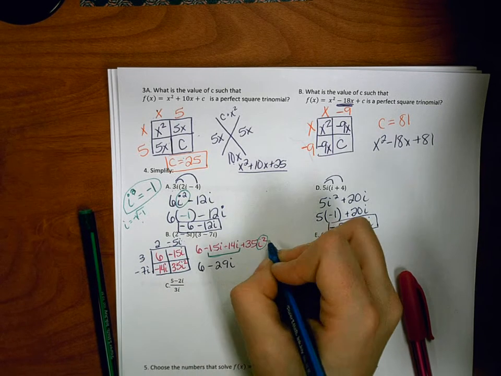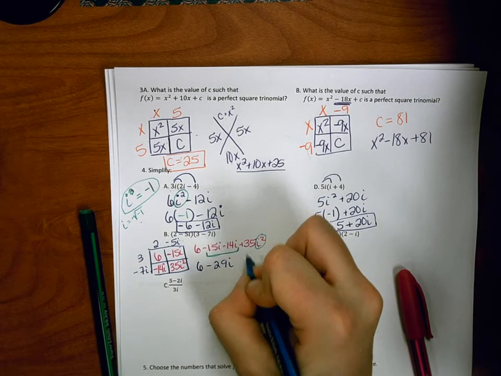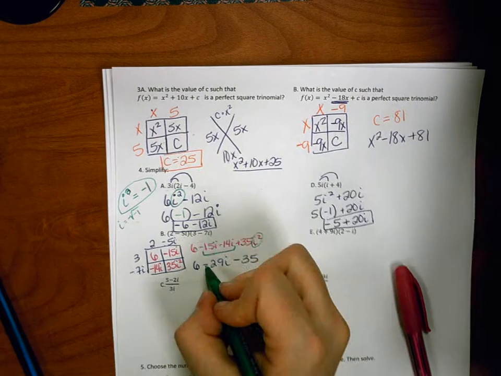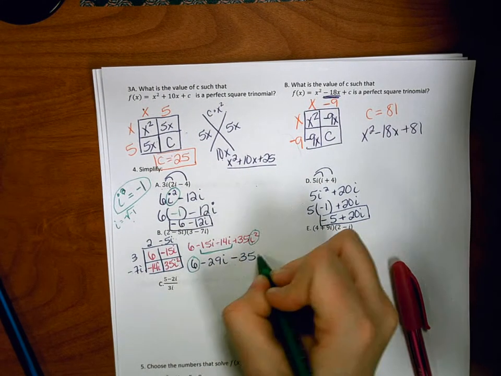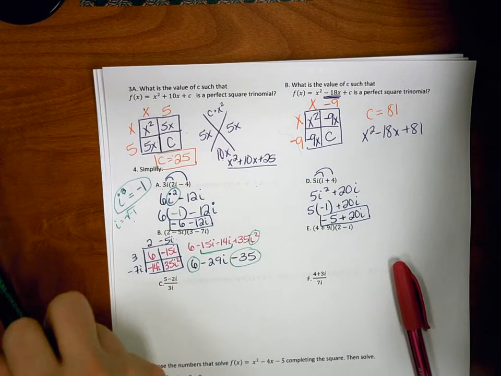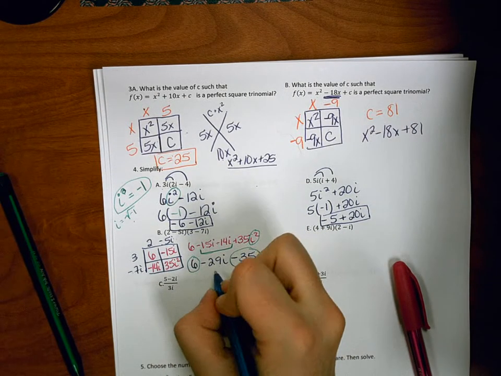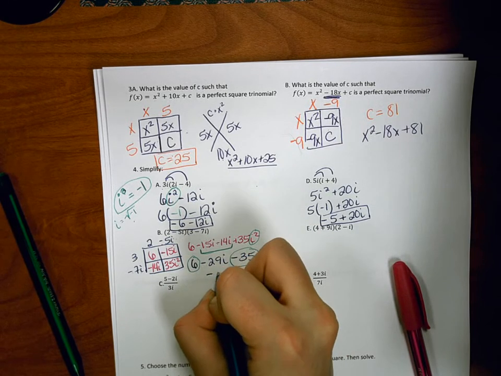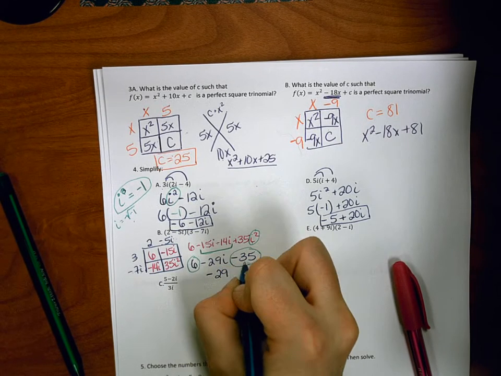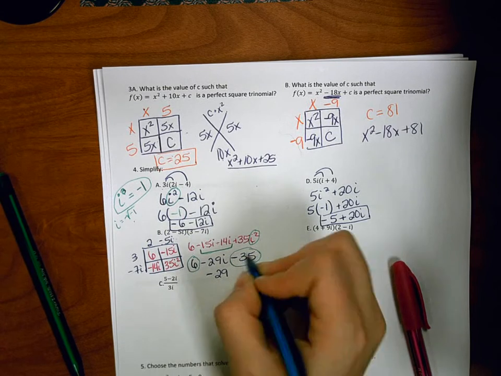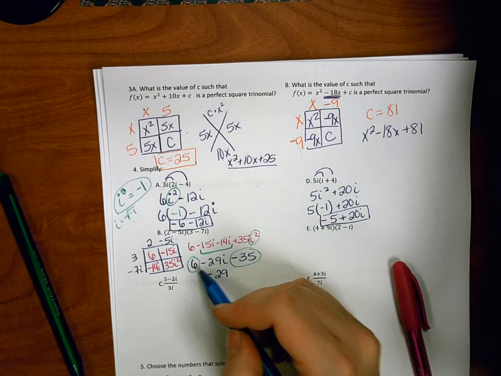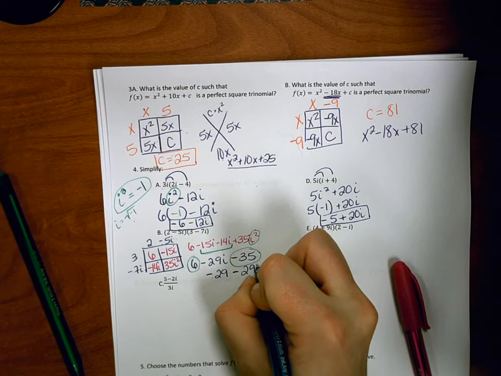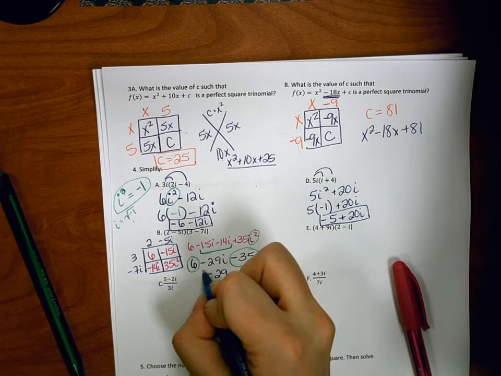And if I plug in a negative 1 times 35, I'm going to get a negative 35. Which is nice because it gives me 2 more like terms, 6 and negative 35. So I combine those two numbers, and I get negative 29, because negative 35 plus 6 is negative 29, or 6 minus 35 is negative 29. And then I still have my negative 29i from my middle term.